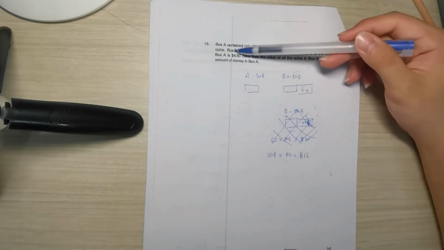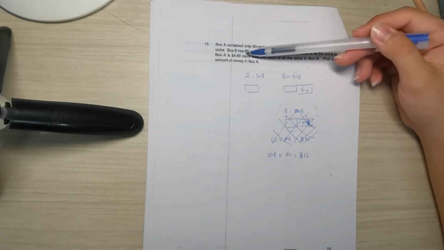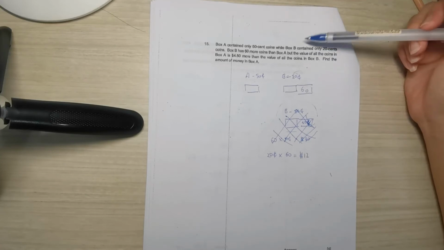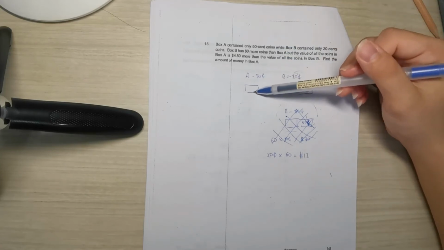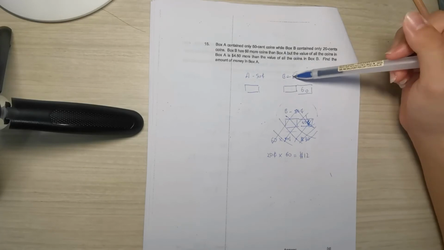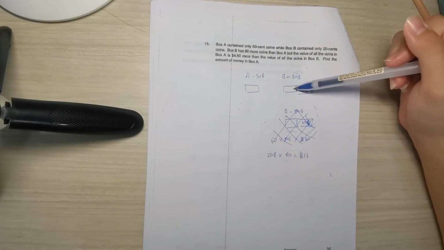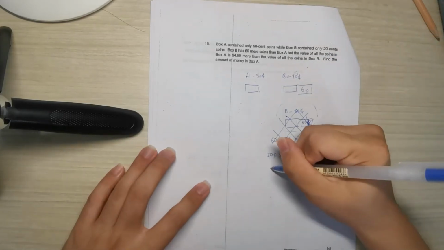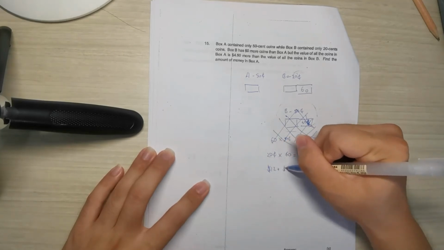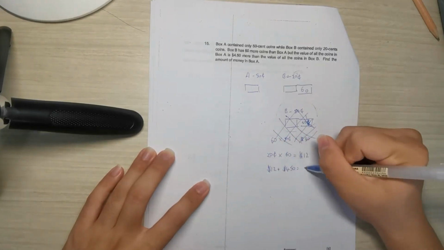But in the end, A still has $4.50 more than B. Why? Because every one coin here is 30 cents more than the coin here. So we have to add the $12 plus $4.50, which is $16.50.